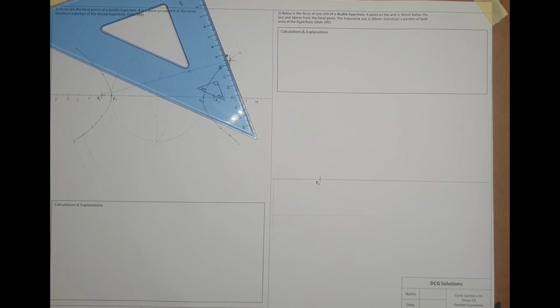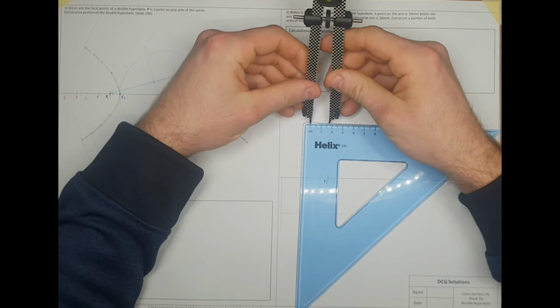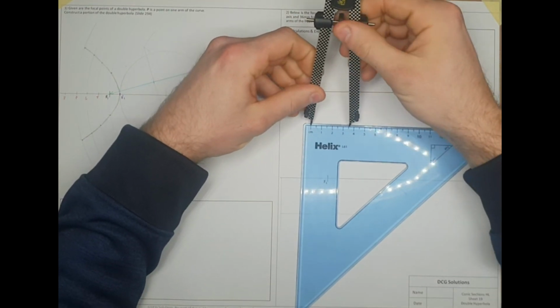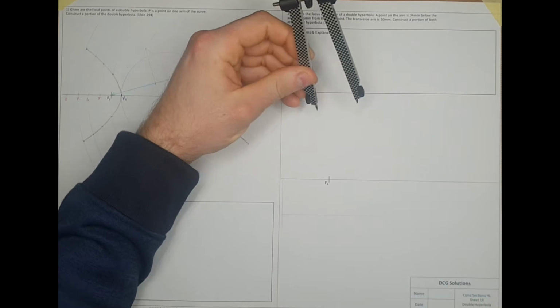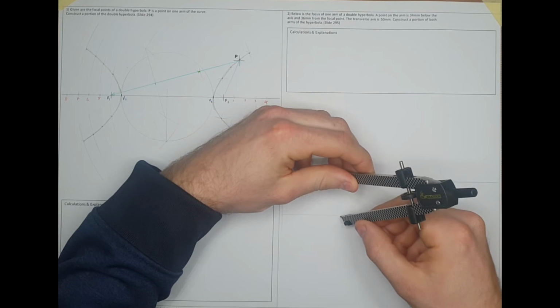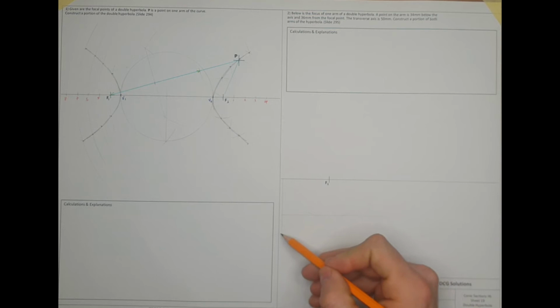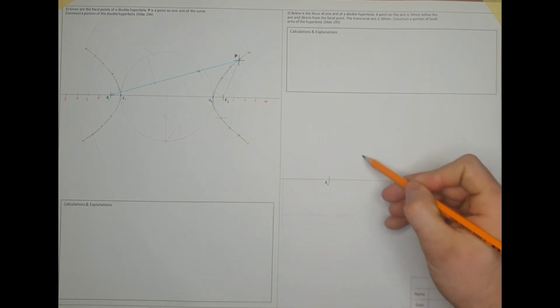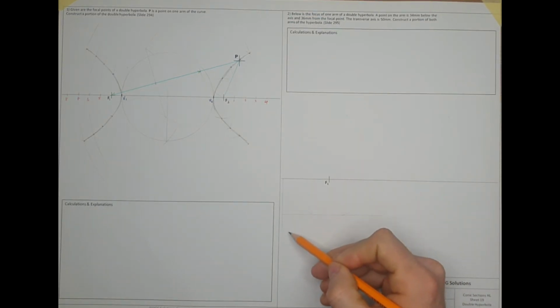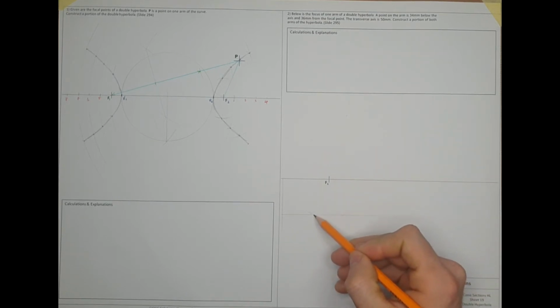Point on the arm is 34 below the axis, 36 mil from the focal point. So taking my compass and setting 36 mil from the focal point. But this could be an interesting one now because it could be out to the front. What's the most realistic one? It'd be here or here. Hard to know which one that's going to be. So with a hyperbola, it's probably not going to be out there. That's a very long distance out. I'm guessing the shape of a hyperbola, it's going to be this back one here. I'm going to go with that and see.